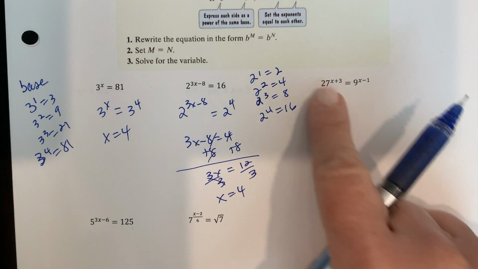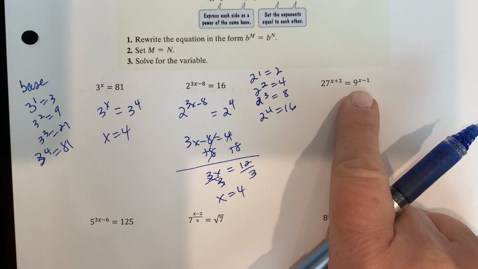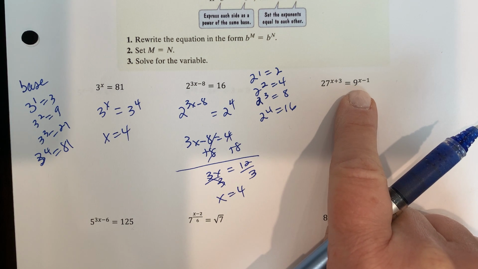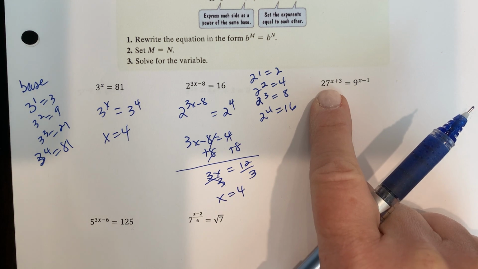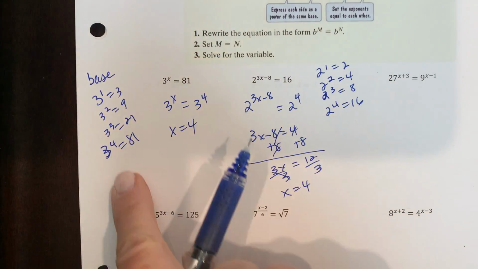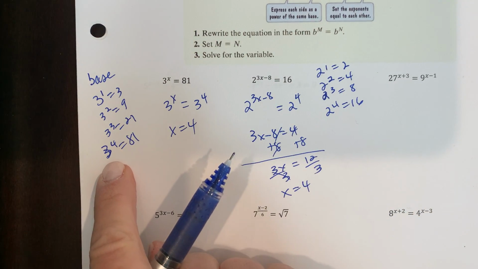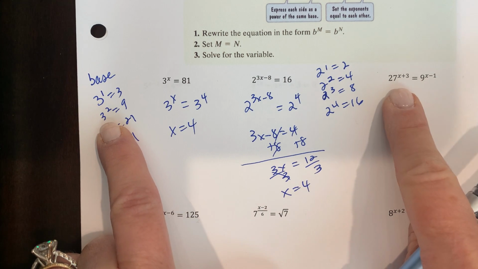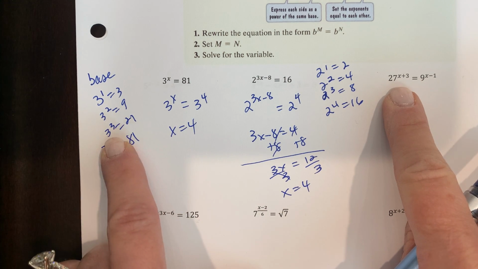Okay, then this one, and like I said, sometimes the smaller number will give you a hint. So 9, then 9 squared, so that's not going to work. But if you think about what we just did over here with the 3's, 9 could be written as 3 squared. 27 could be written as 3 to the third.